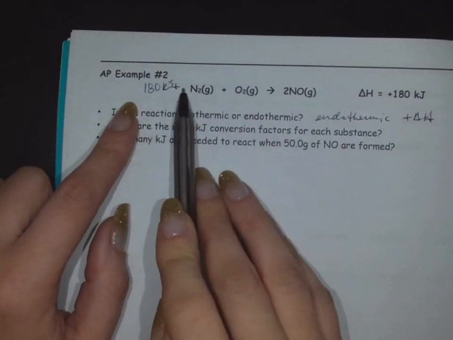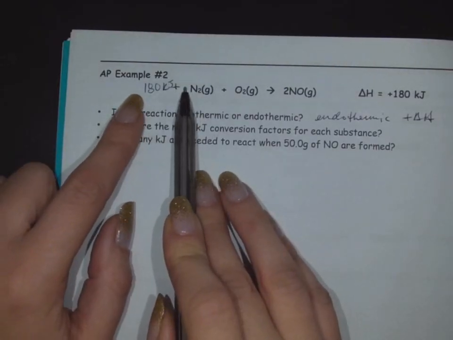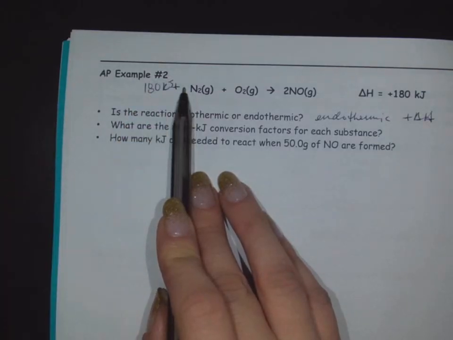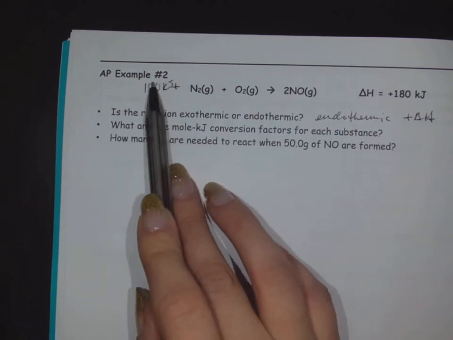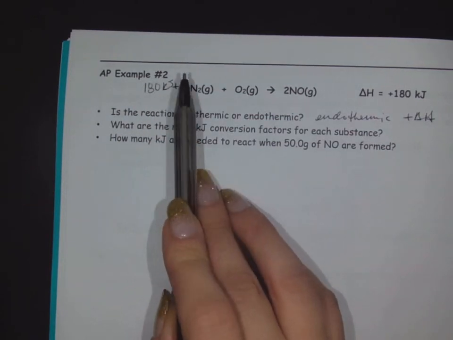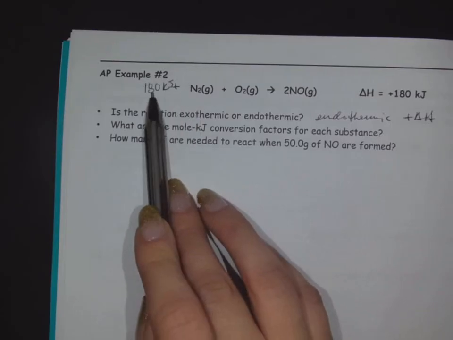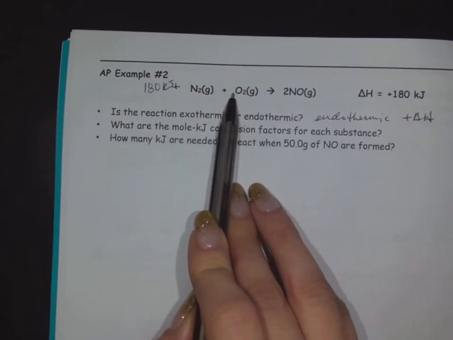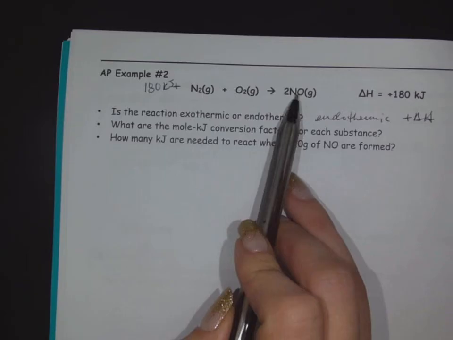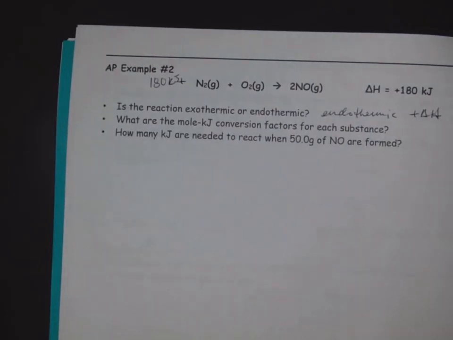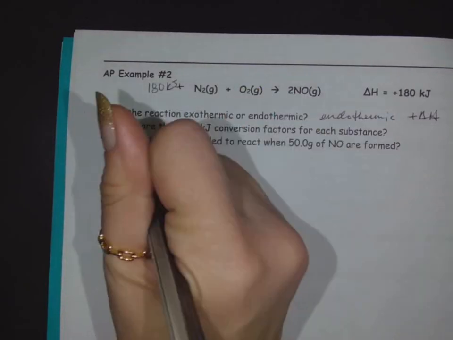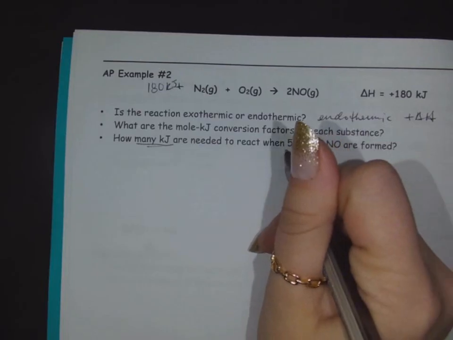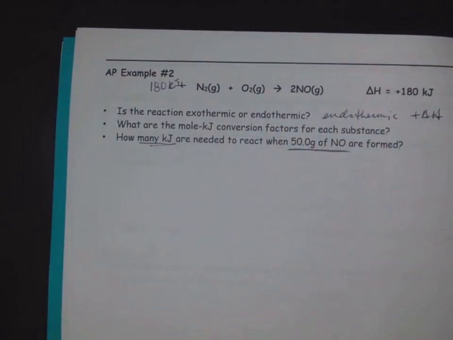So, in order for 1 mole of N2 to react, it requires 180 kilojoules. Okay, without this, the reaction's not going to happen. So we need to absorb 180 kilojoules for 1 mole of N2 to react. Same thing, I'd have to absorb 180 kilojoules for the 1 mole of O2 as well. And 180 is absorbed in order to produce 2 moles of nitrogen monoxide. So my question is, how many kilojoules are needed to react when we've got 50 grams again, but this time it's nitrogen monoxide that is formed.